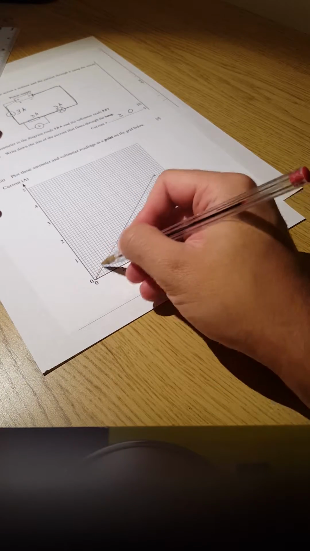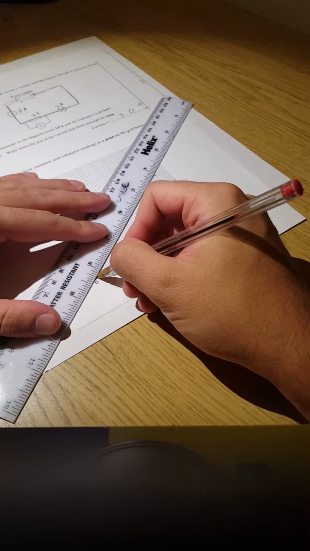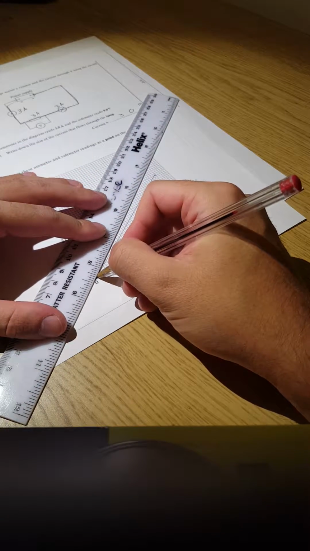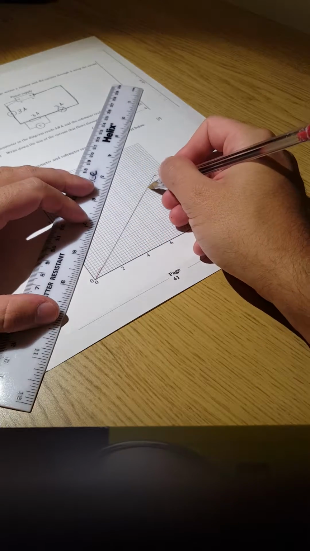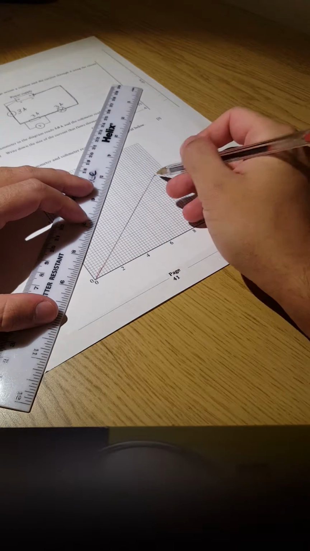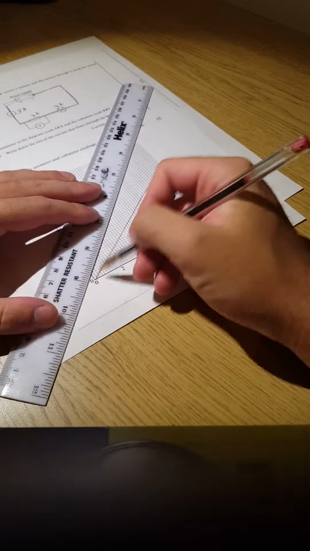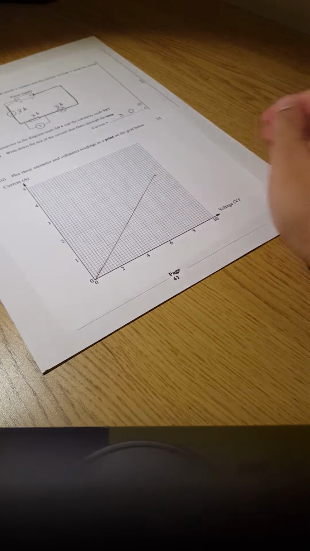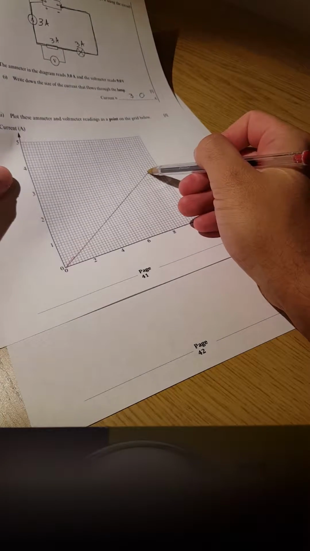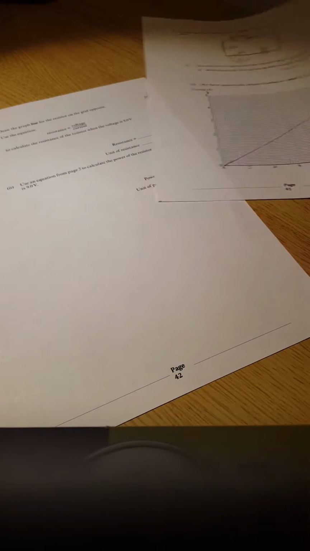If I was going to draw it as a lamp, I'd draw it up straight, and then it would curve, okay, to reach 3. But the main fact that you need is it's going to be a resistor. The resistor is going to be a straight line on there.